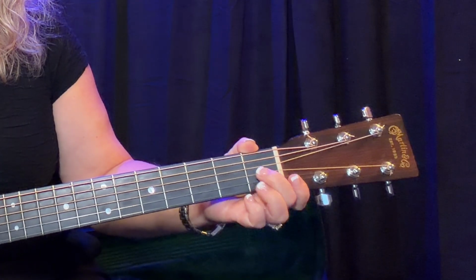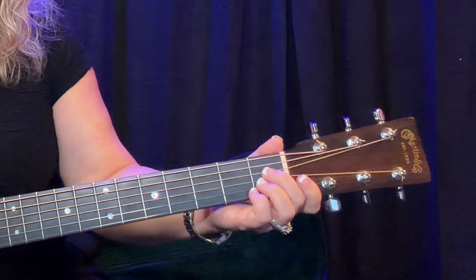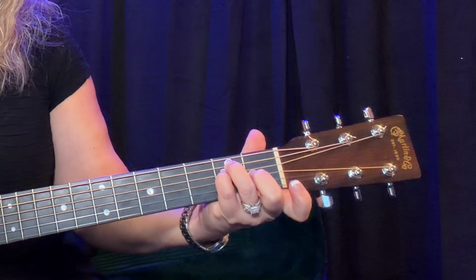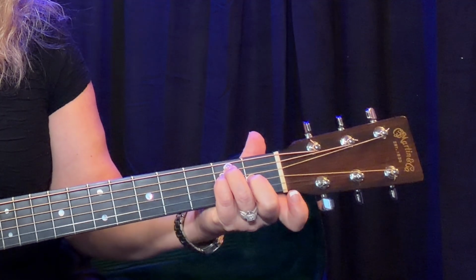So now we're going to take the 1st finger off. We're going to use the 2nd finger and then apply our 3rd and 4th finger to make the E shape. So that is your E open. That's not really a bar chord here, but I'm just showing you that is E open.